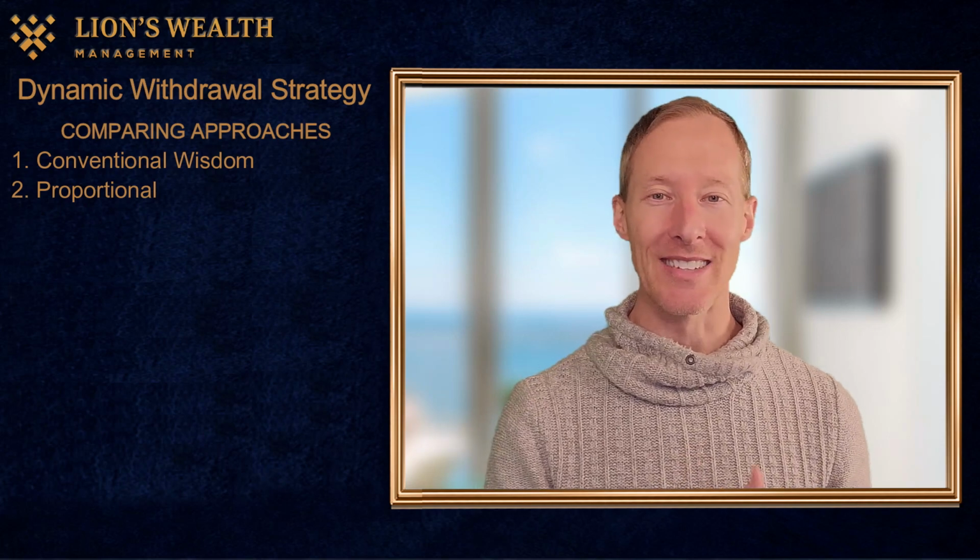Well, we've really made some changes along the way then, and we've taken a look at some other strategies as well. The proportional strategy. Well, this takes a look at the income in the early years, and creates a ratio of taxable, tax deferred, and tax exempt or tax free income.